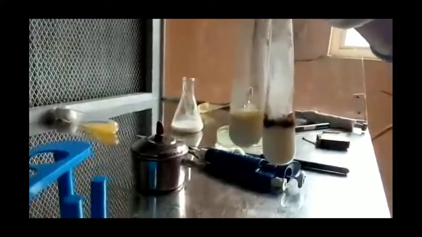So as we complete this experiment, we observe that the control which has no starch shows no change in color, whereas the test sample shows a blue-black color ring appearance, which indicates the presence of starch in it and that it is unsuitable for consumption.